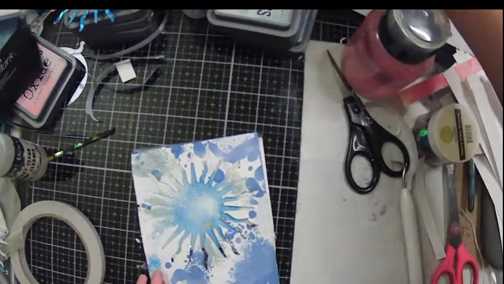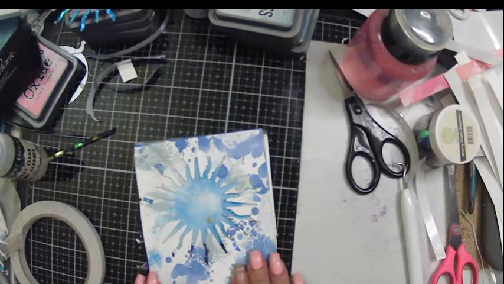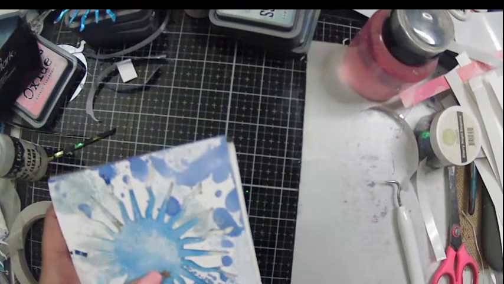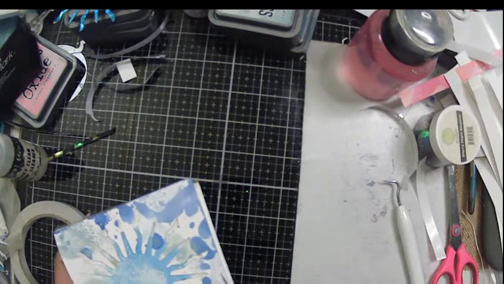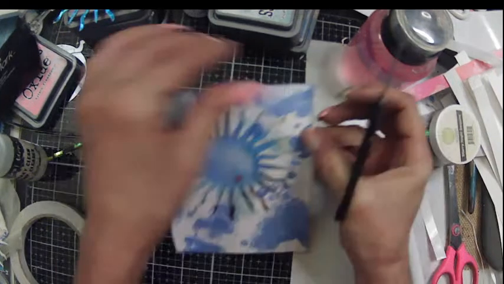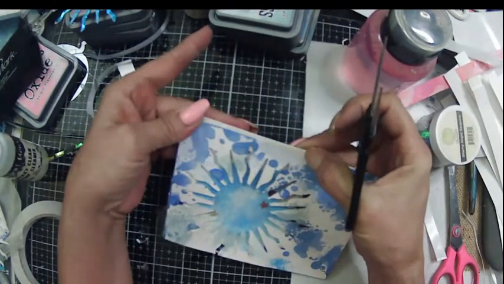Alright. I don't know where my craft knife went. I can't find it. I need my craft knife because I've got this acetate here and it's taped down.